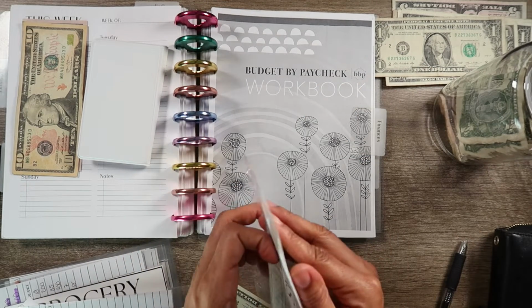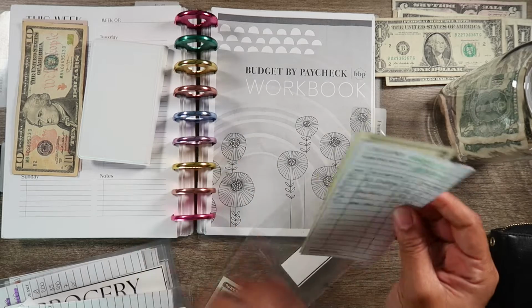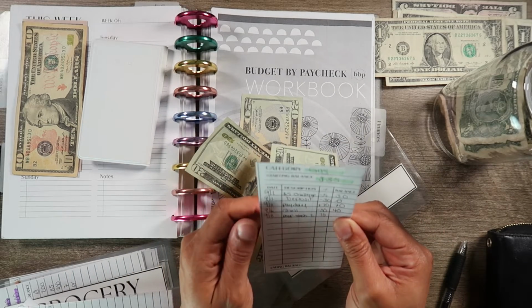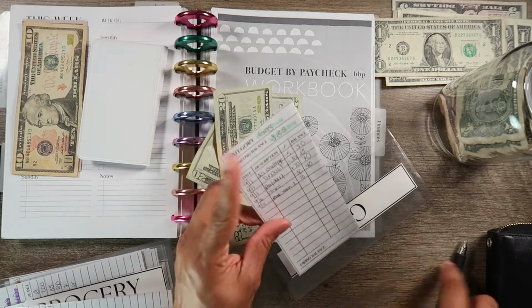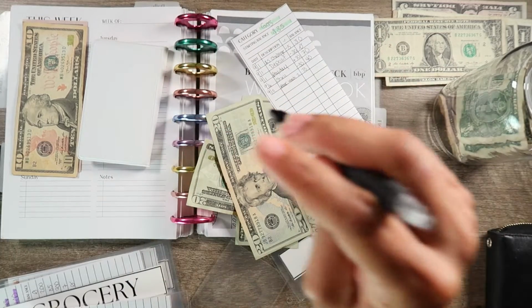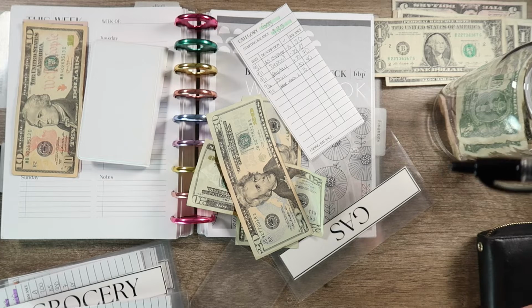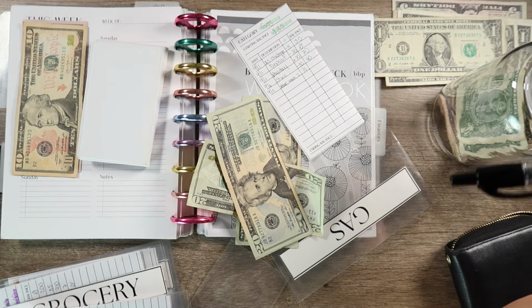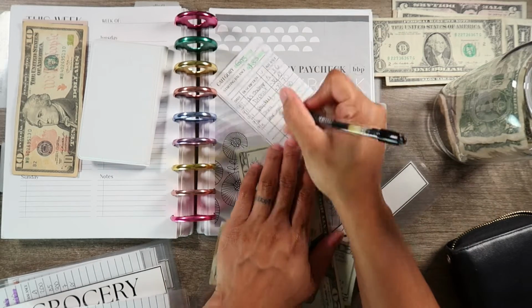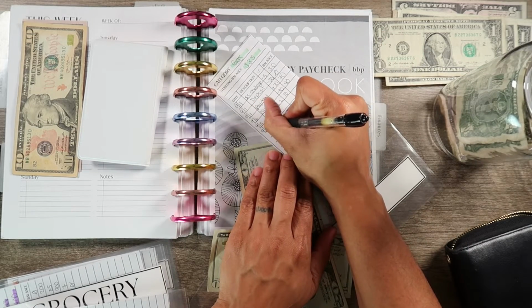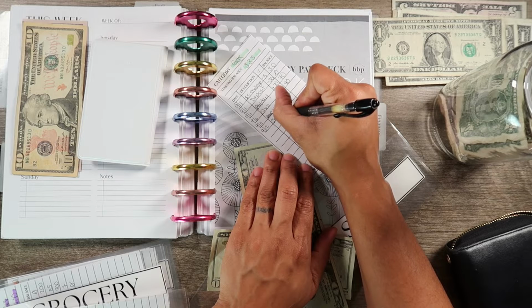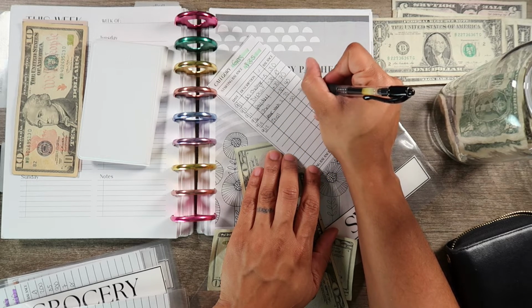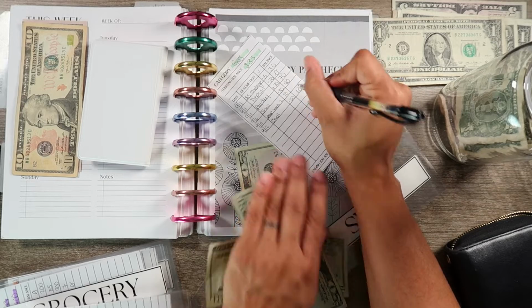All right, so according to the tracker, I had the 40 and I spent 50. I did not track that because I didn't want to do it at the gas station. It felt a little weird. So I did get gas on the 12th at the Shell for 50. So my balance was 20.